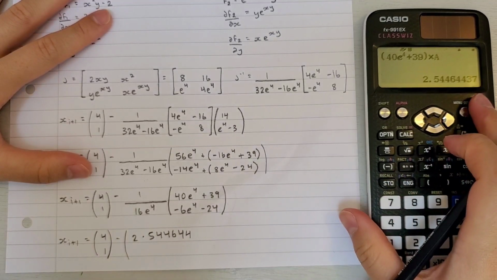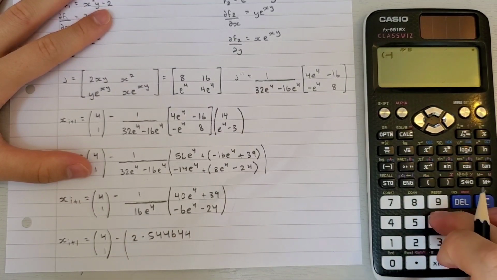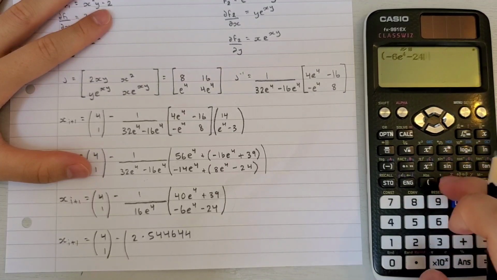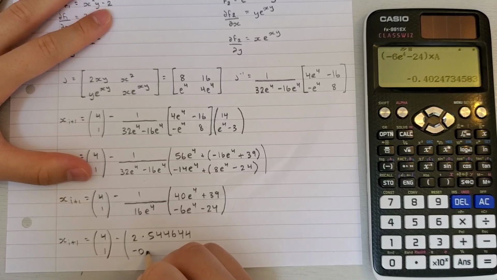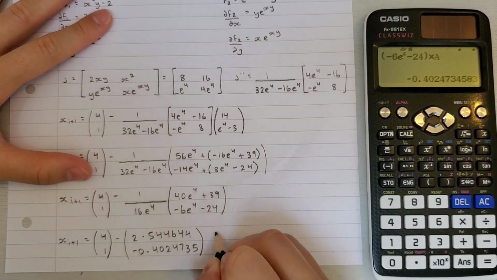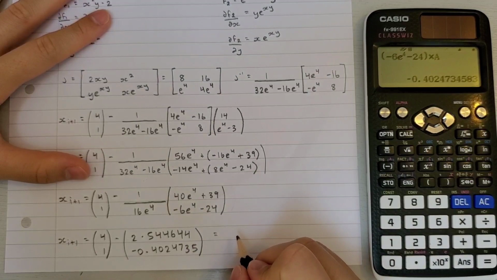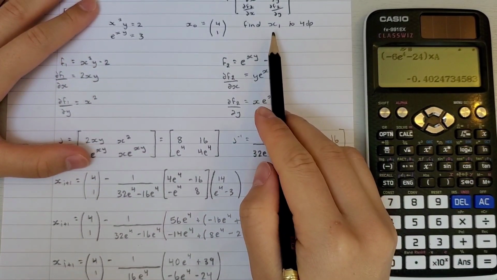Then we would do the same with the bottom row. Then we get negative 0.424735. Once we've subtracted both of these matrices from each other, we should get a single matrix, which is x1.